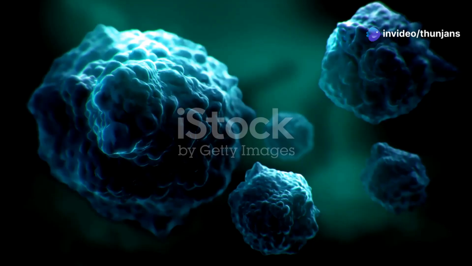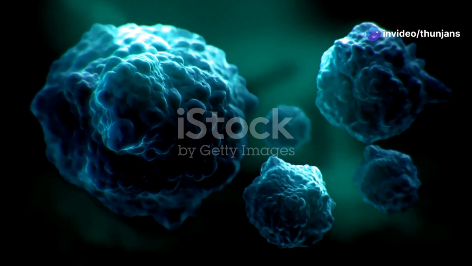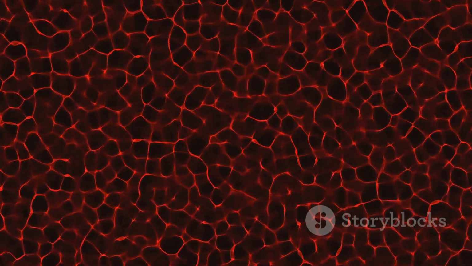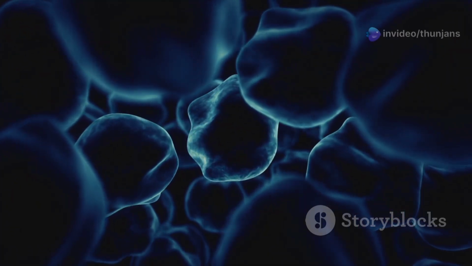Hey there, science fans. Have you ever stopped to think about all the amazing things happening inside your body right now? Trillions of tiny cells are hard at work, keeping you alive and kicking. And guess what? These cells are always on the move.